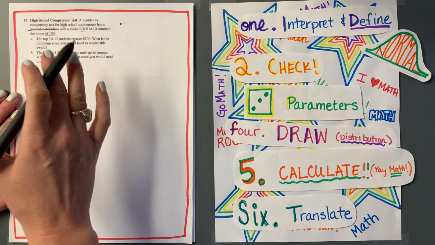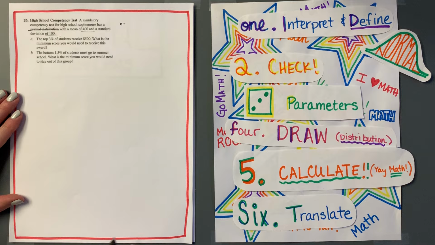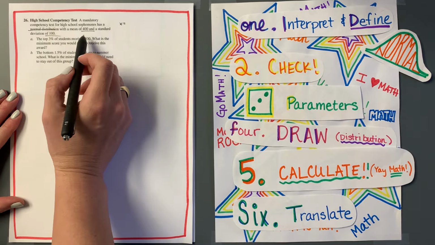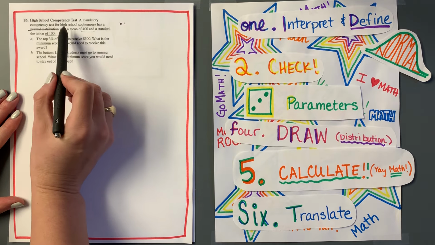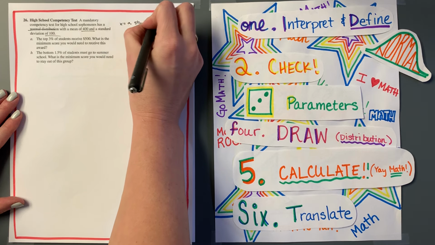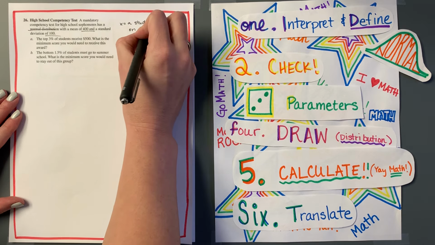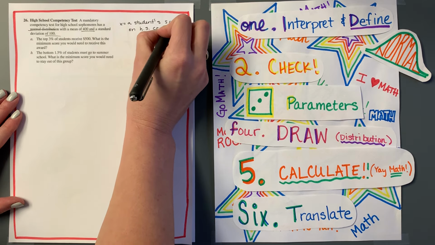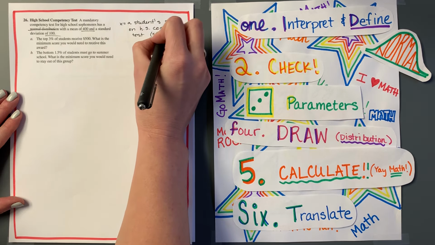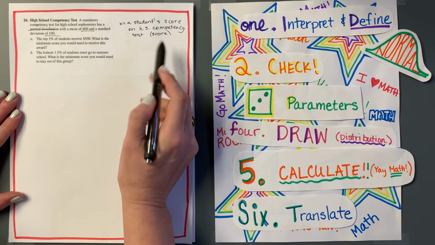So it looks like I'm going to be using an area to go to an x value, but I know for sure I'm going to be using a normal model. Okay, so I'm looking at test scores. So my x value is going to be a student's score on the high school competency test. And our units are really just score. We don't have any units, so I'm going to decide that my units are actually score.